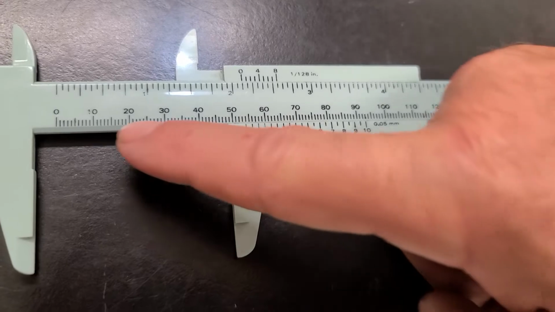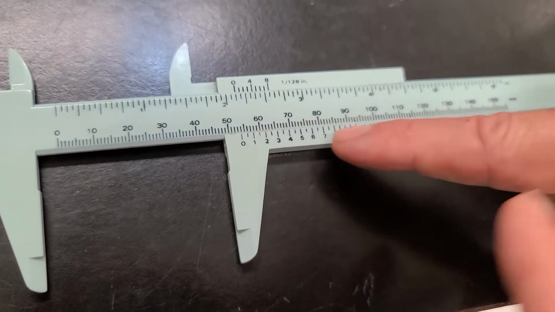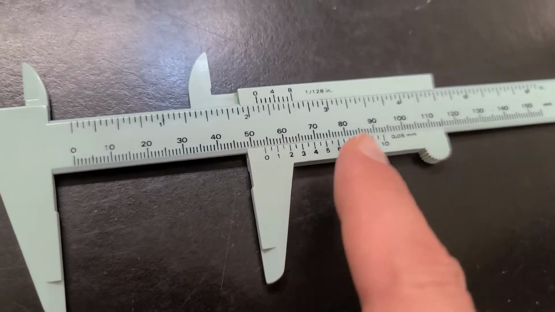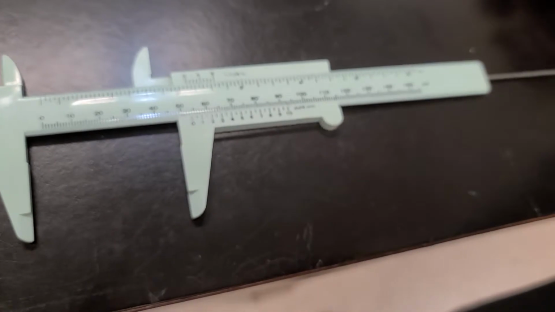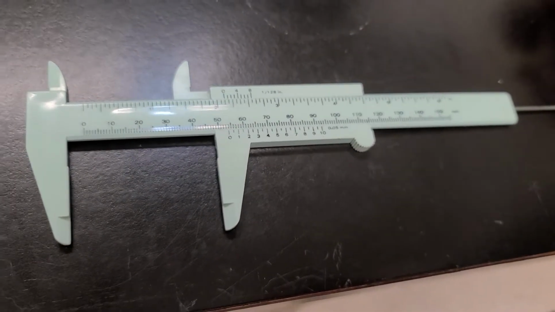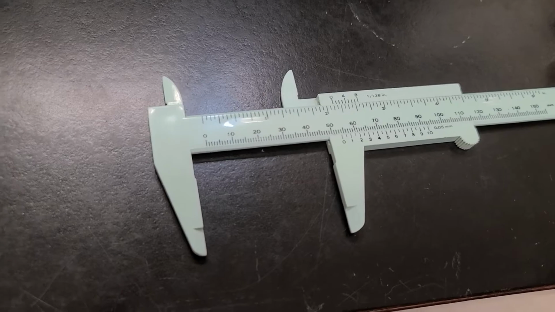Each tick down here is a millimeter, and you get fractions of a millimeter by using this instrument as you've been instructed. Right here is a vernier scale, and you need to teach yourself how to use it if you forgot. They've learned that in earlier physics courses. They probably don't remember, but they can review it.